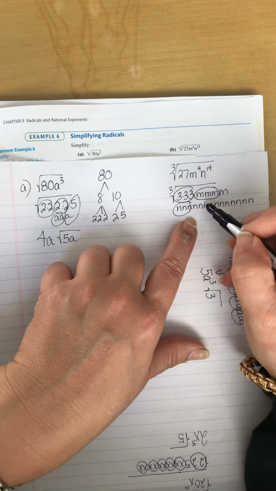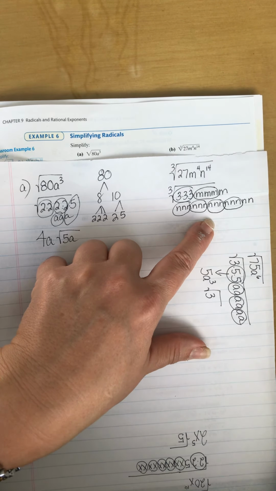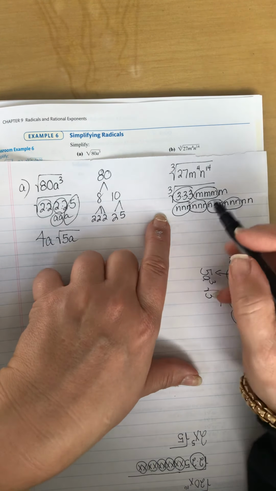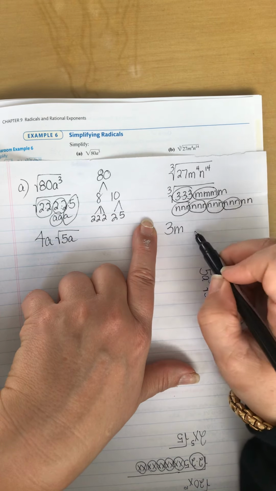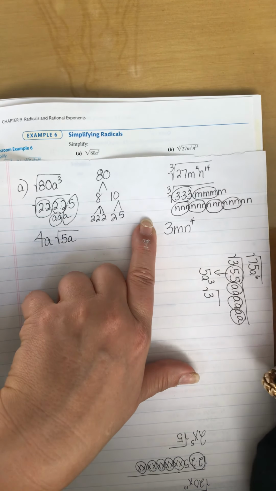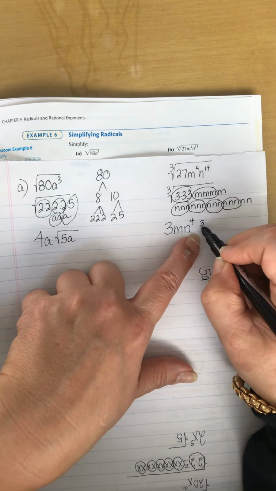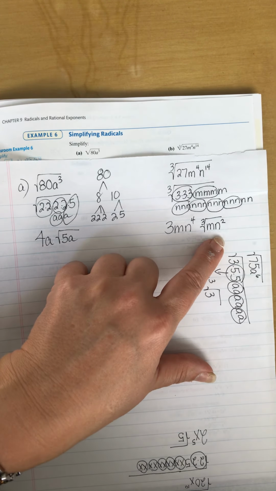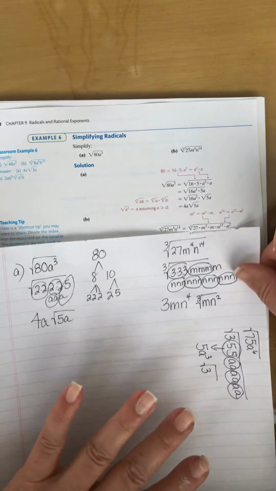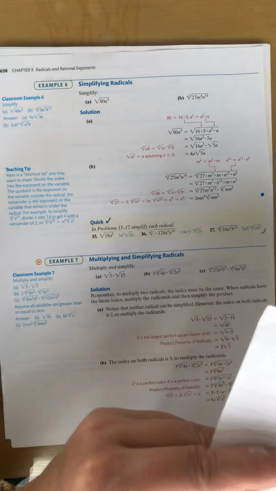And we have 1, 2, 3, 4 groups of n's that are 3 of them. So the 3 comes out, m comes out, and n to the 4th power comes out. But what stays is this m and 2 n's. So we're going to leave it the cube root of m n squared. Looks like an ugly answer, but that's it. Let's make sure we are correct. Let's do a few more of these.